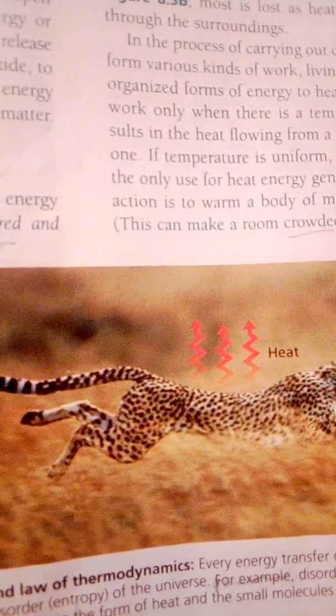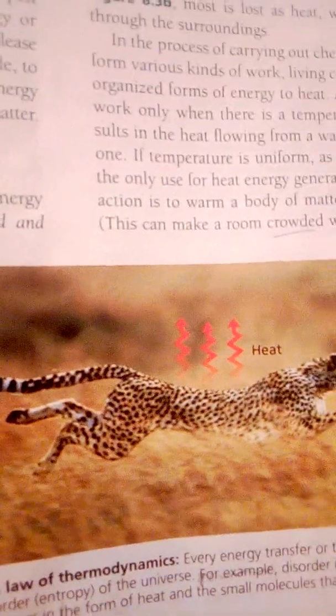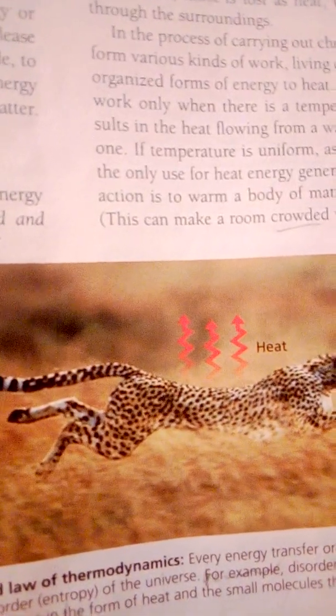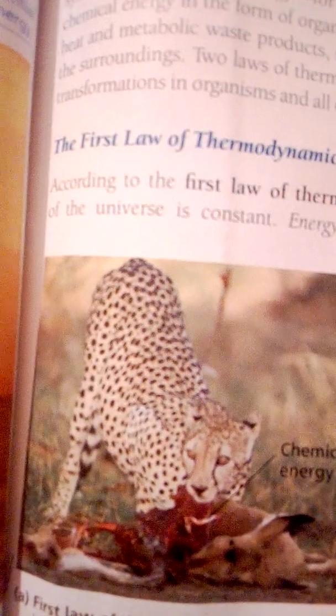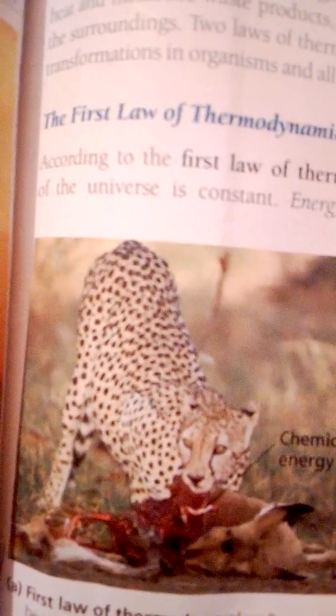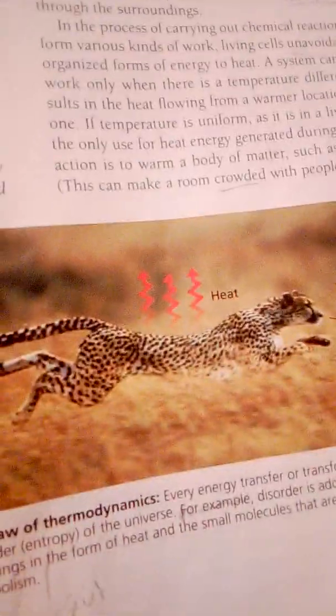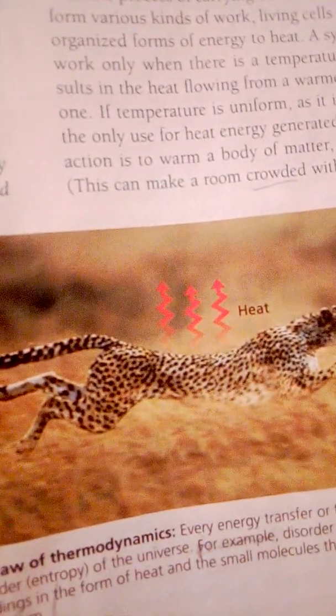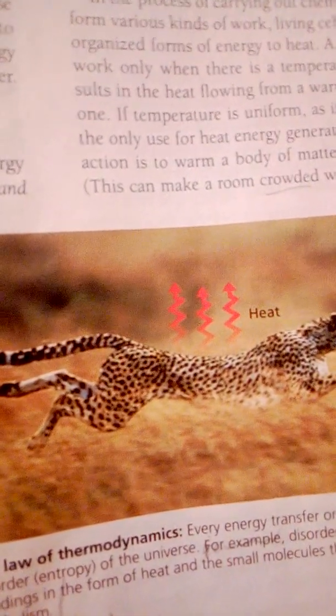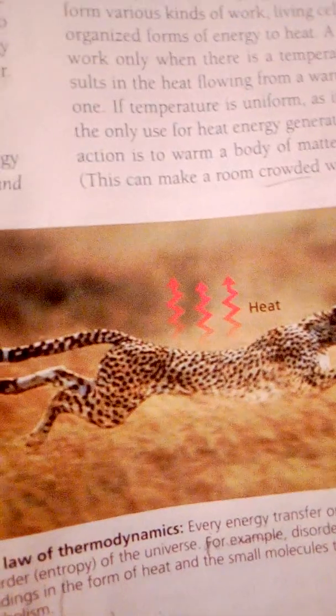which is the energy associated with the random motion of atoms or molecules. Only a small fraction of the chemical energy from the food in this picture is transformed into the motion of the cheetah shown. Most is lost as heat, which dissipates rapidly through the surroundings. In the process of carrying out chemical reactions that perform various kinds of work, living cells unavoidably convert organized forms of energy to heat.